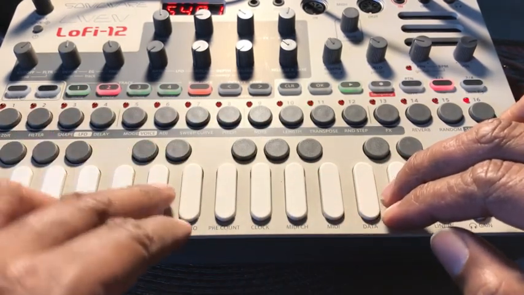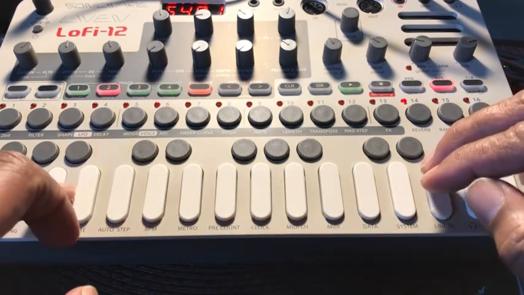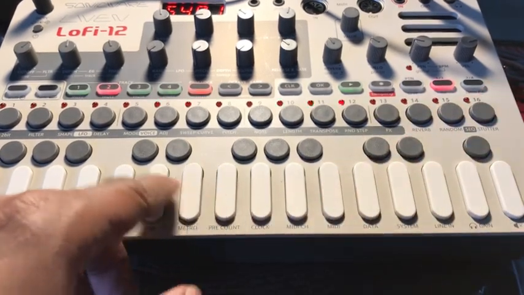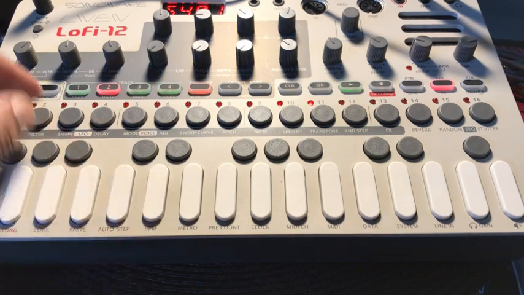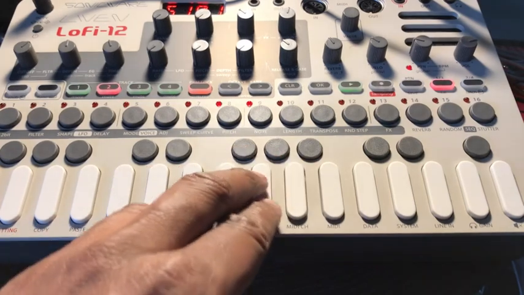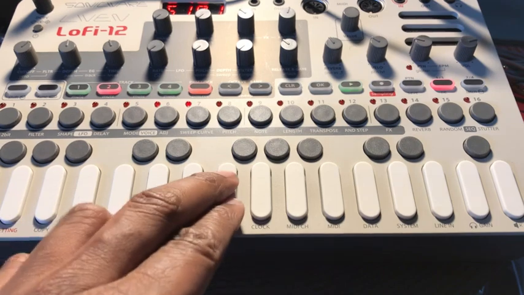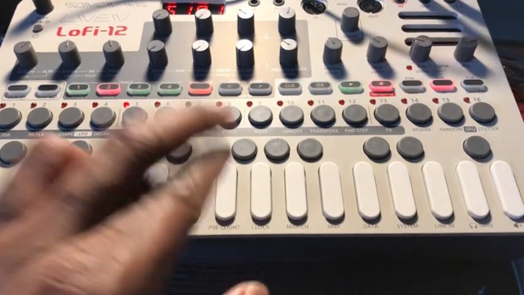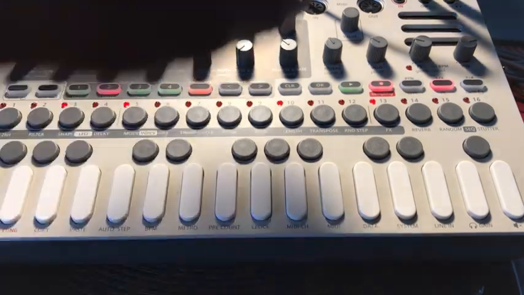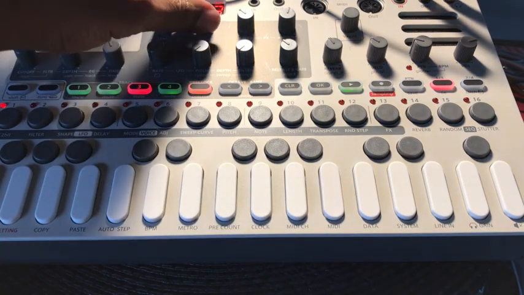Let me find the right pitch. You know what? I'm not really liking this snare. Yeah, forget that snare. Let's go back to the original one. Yeah, this one works here. I like the snare much better. So I'm just going to program a really simple snare track. This drum loop is just going to be 1 bar long.